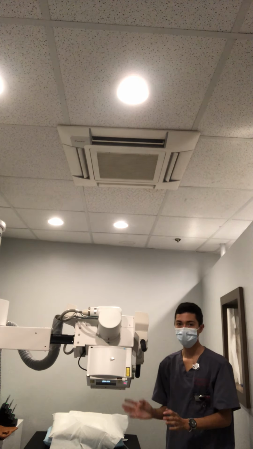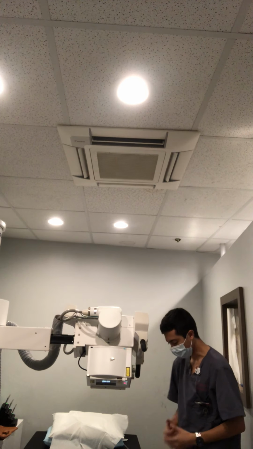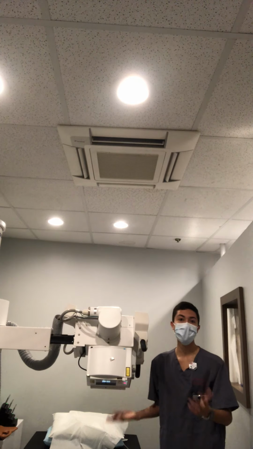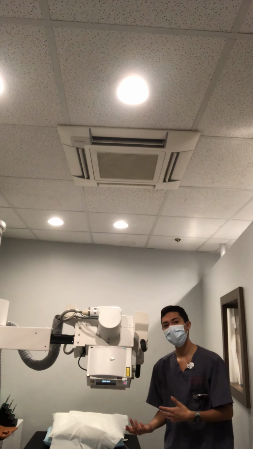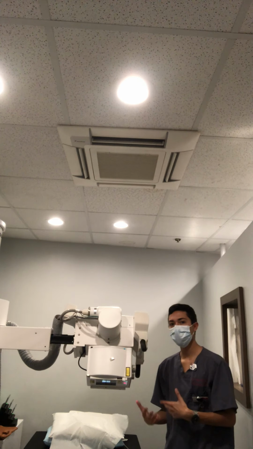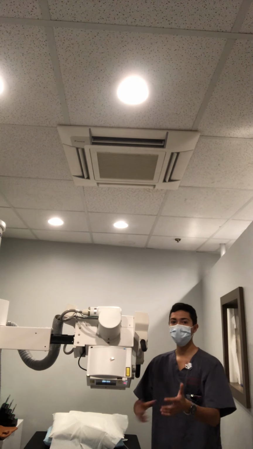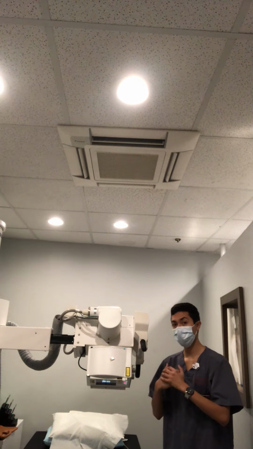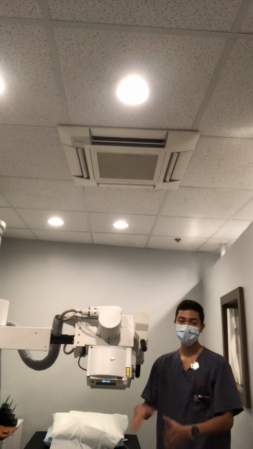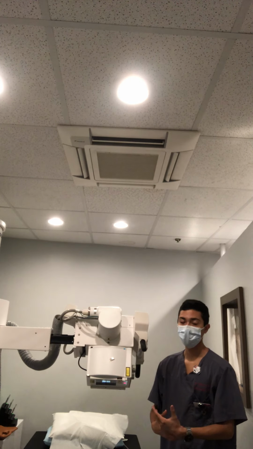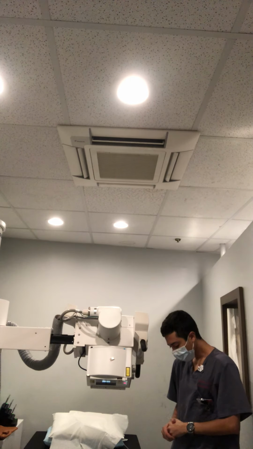Just got to make sure you position them correctly so you don't have to repeat. And sometimes it happens, you may cut anatomy or you may miss it, and that's why, from the first picture you take, you fix your errors, as when we become technologists, it helps us make sure that we actually get it the second time around, because we're giving more radiation to the patient.